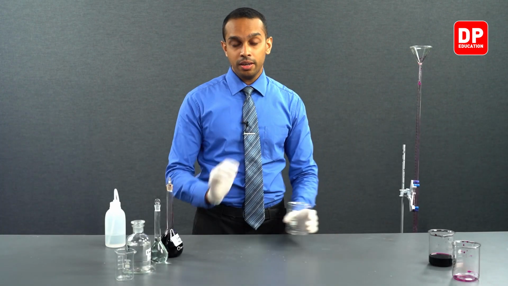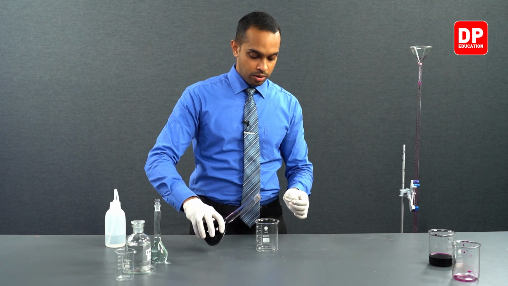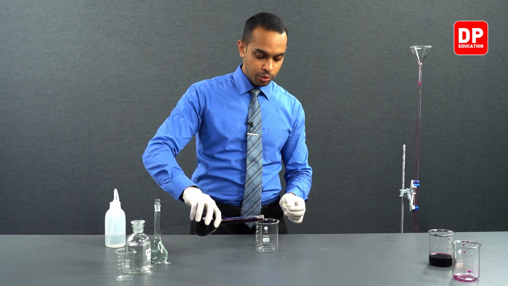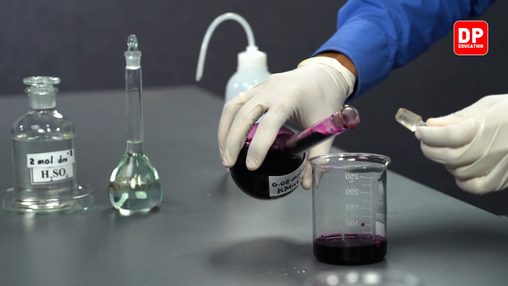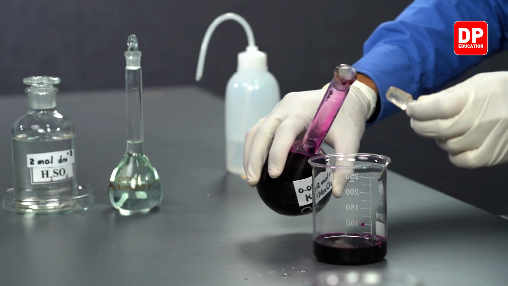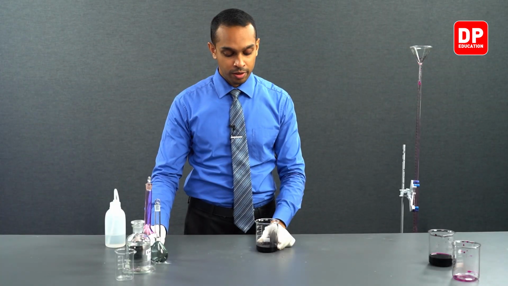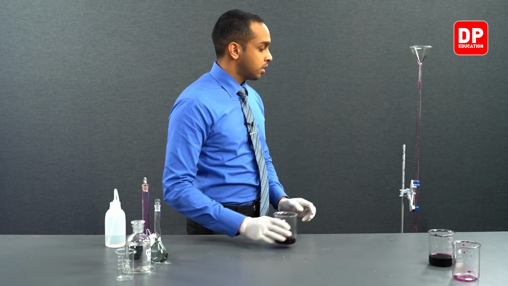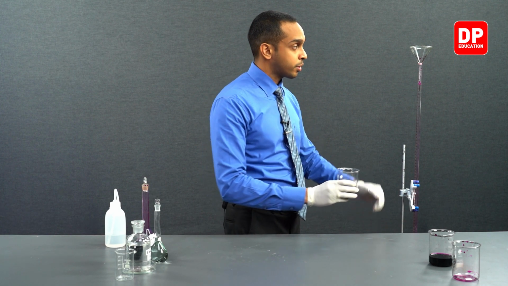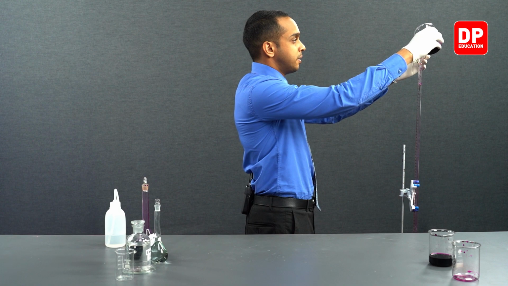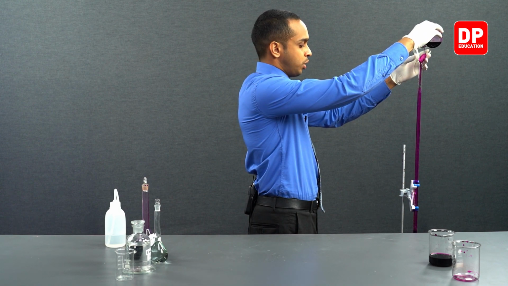After placing the funnel, let's take another beaker and transfer some of the liquid, or the sample, that we need to fill into the burette. Let's take a little over 50 milliliters, because the burette can hold only 50 cubic centimeters. And now, after making sure the burette tap is closed, we will start adding the potassium permanganate solution into the burette.